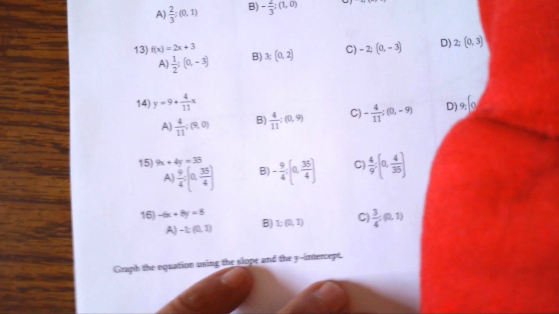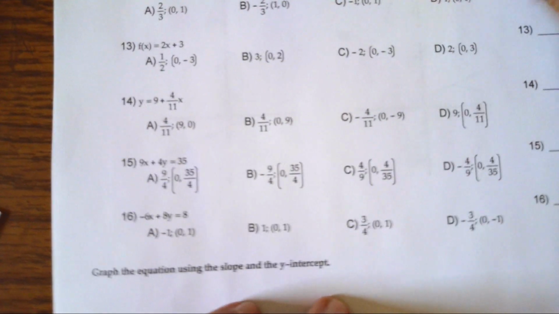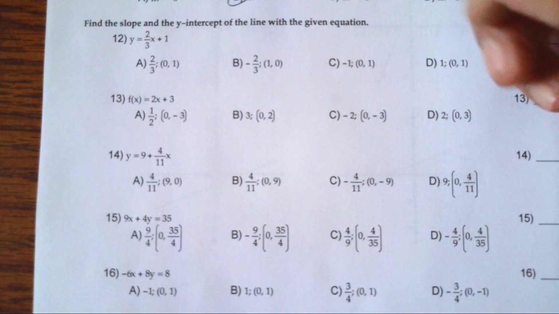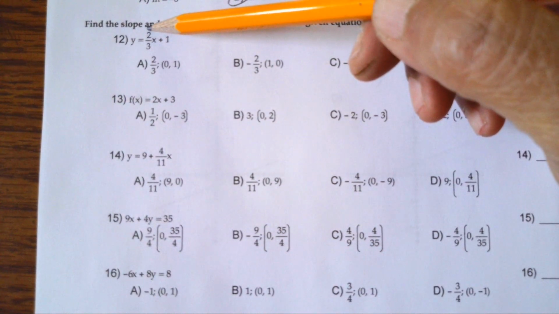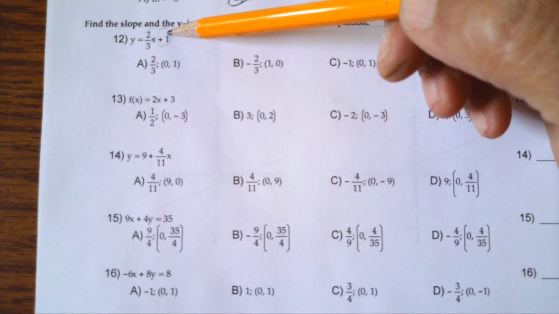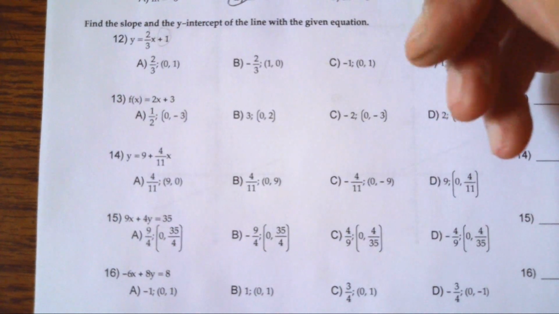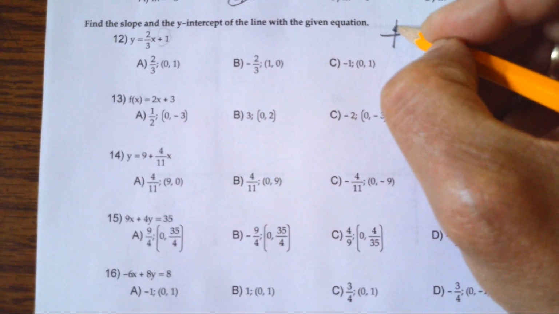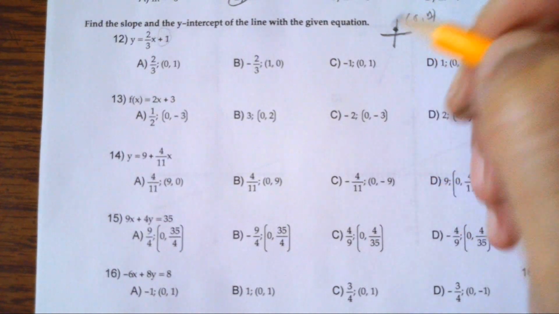Find the slope and y-intercept. So same thing, with just one added part to this. We already know the slope, it's just a matter of the y-intercept. Well, this is already solved for y. There's your slope, 2/3. Your y-intercept is 1, better known, it's on the y-axis, so it's 0, 1, all right? Your y-intercept is 1, right here. So that point there is 0, 1, your y-intercept.